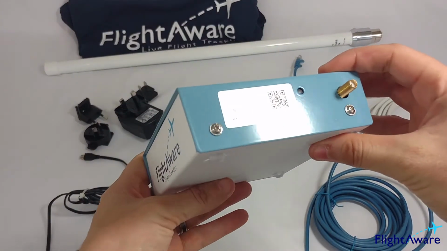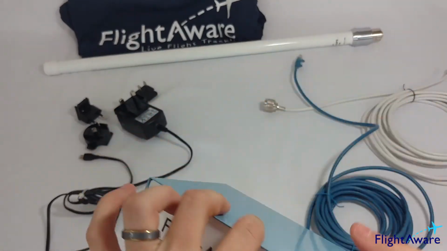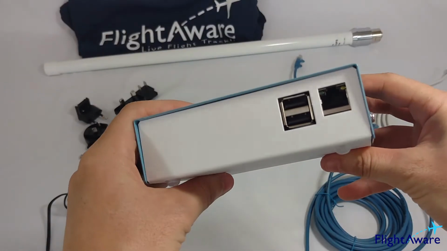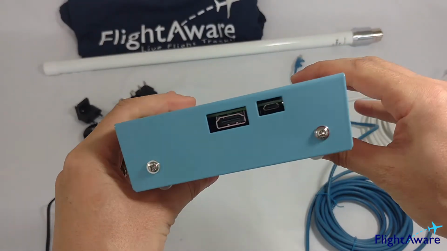Let's start with the main part, the FlightFeeder. Inside are several circuit boards that take the signal received by the antenna, translate the signal into a digital stream, and then send the data to FlightAware.